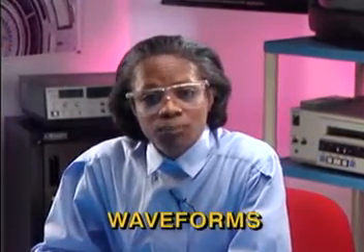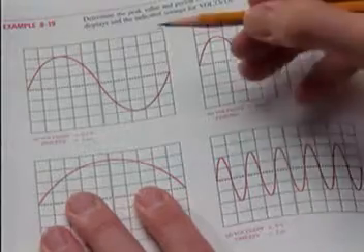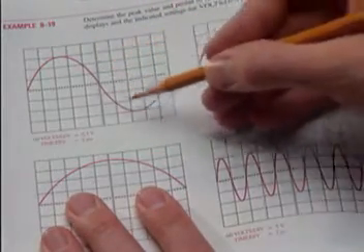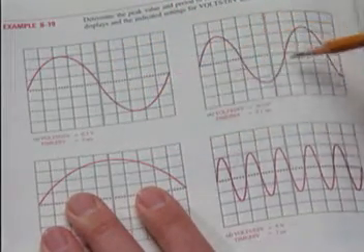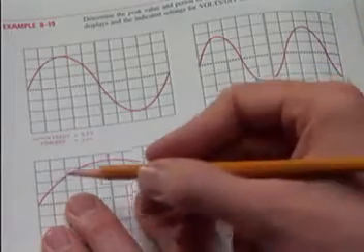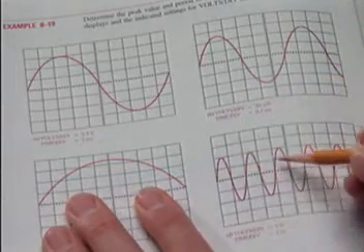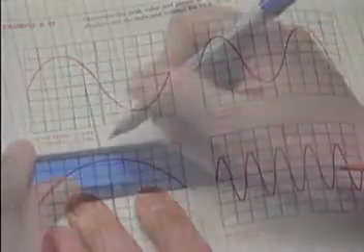Now that you have some understanding of how AC is generated, let's see how it can be represented graphically. To understand alternating current, it's helpful to visualize voltage or current changes over a period of time. This can be done using waveforms. Waveforms are graphic representations that show the magnitude and the direction of voltage or current at every instant of time. Let's see how a waveform is constructed.